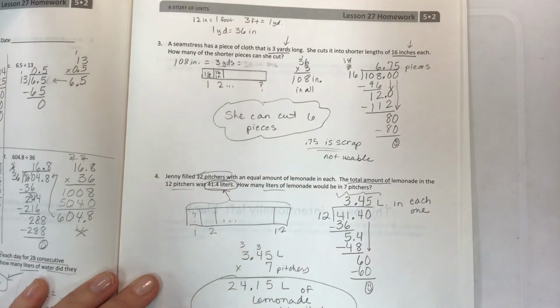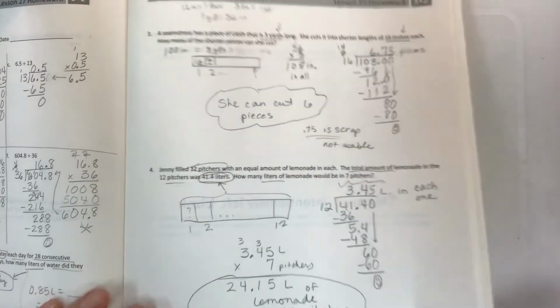Okay, and 7 pitchers. There's your answer.